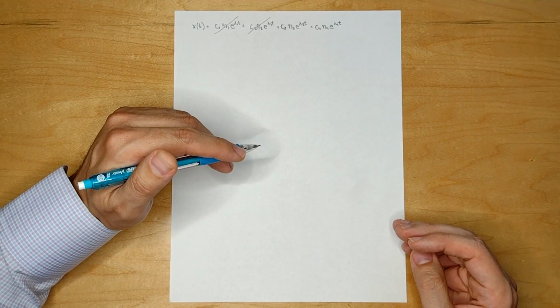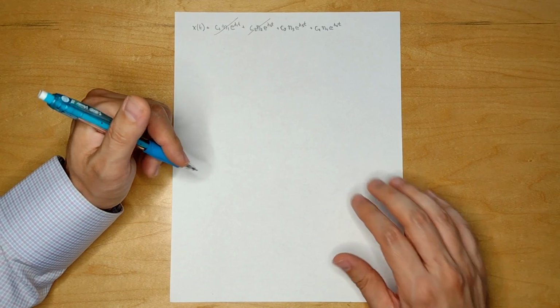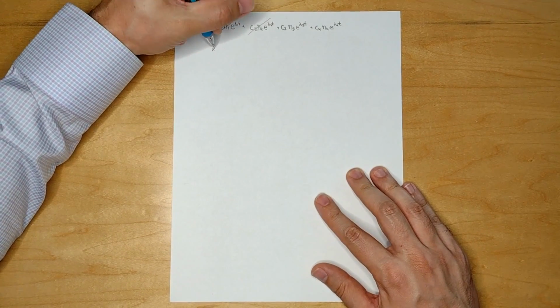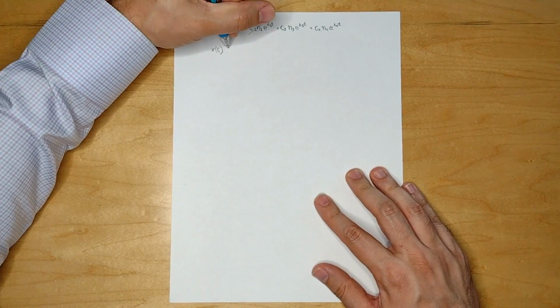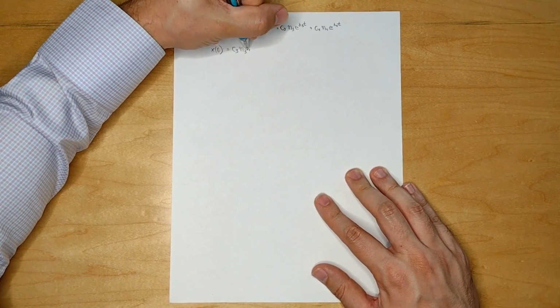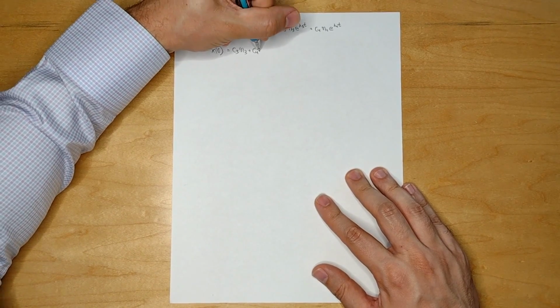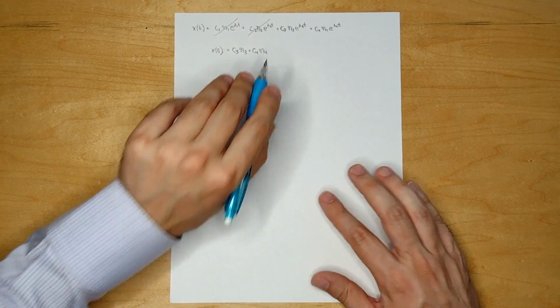So let's write this in vector form. First, I'm going to explicitly write out what x of 0 looks like, because we know that e to the 0 is 1, so our initial conditions are simply c3 eta 3 plus c4 eta 4. Remember that these are vectors.